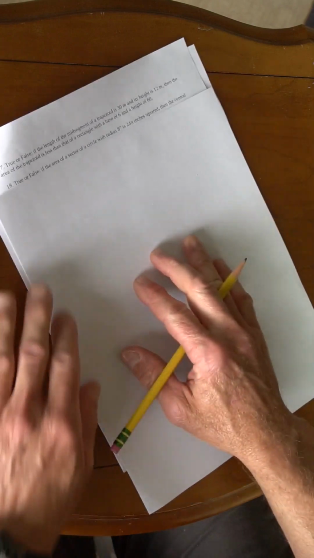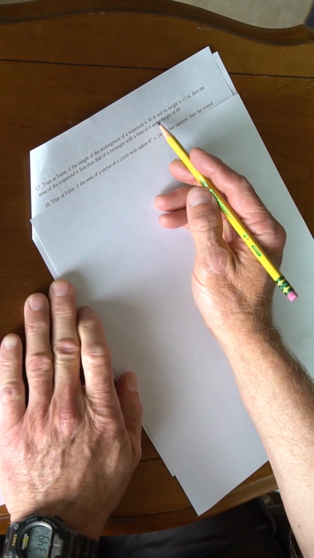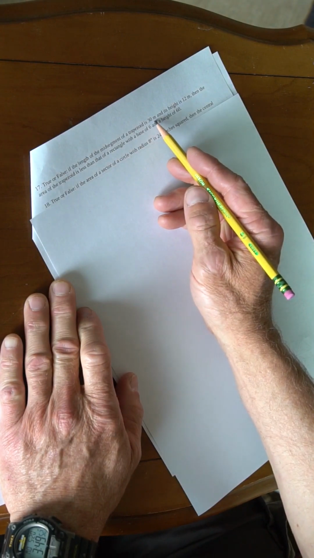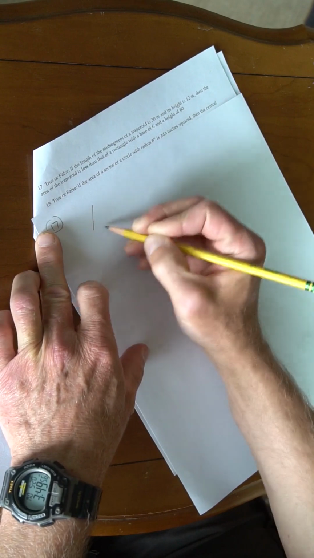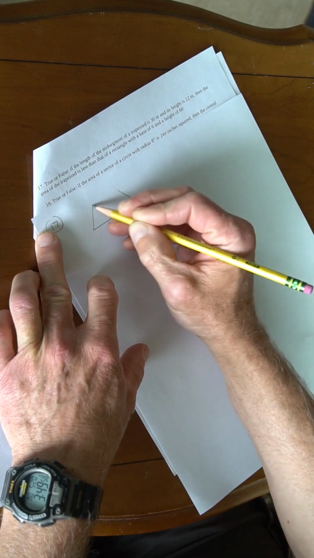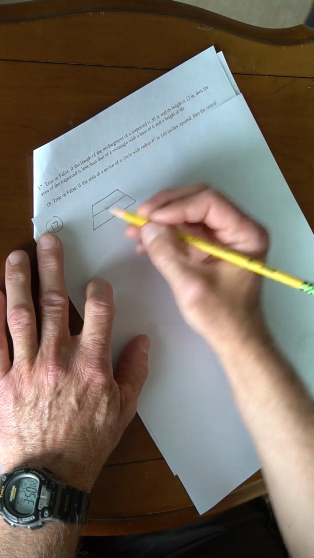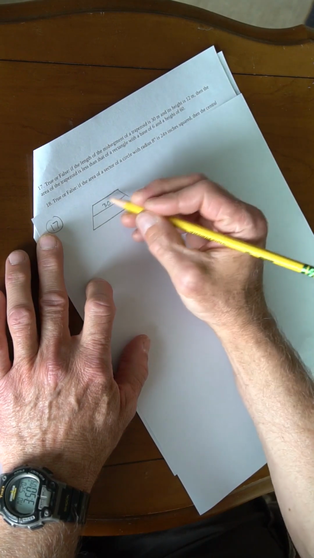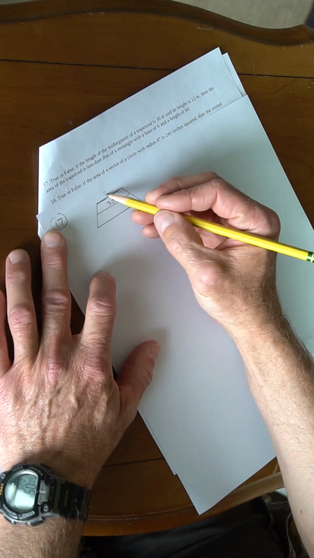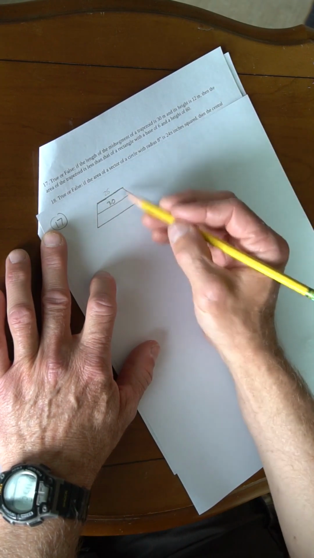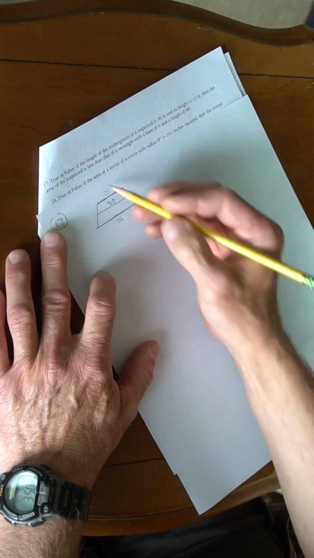Number 17. True or false? If the length of a mid-segment of a trapezoid is 30 meters and the height is 12, then we'll have a trapezoid here. And the length of the mid-segment is 30. That means that this shorter top, maybe it was 25 or so, would be shorter by the same amount that this longer bottom would be longer. Something like 25 and 35.